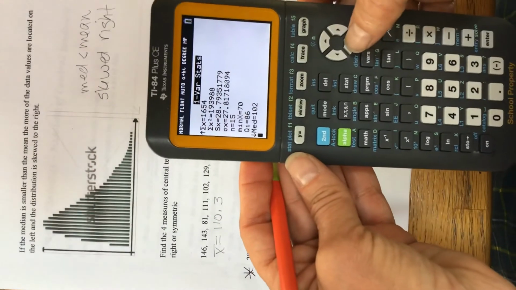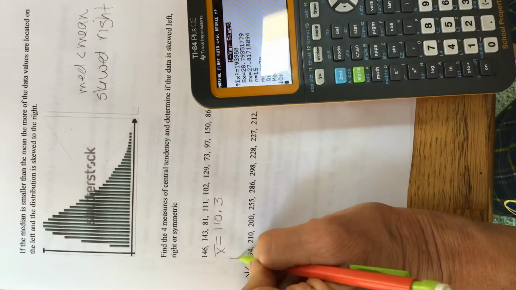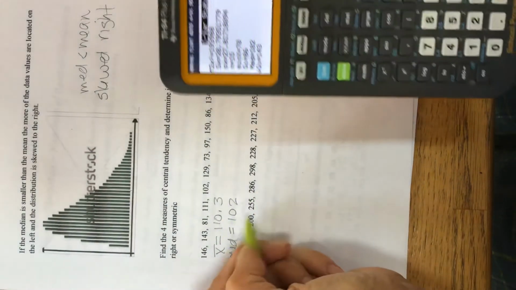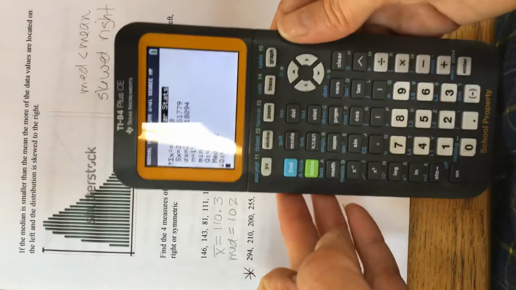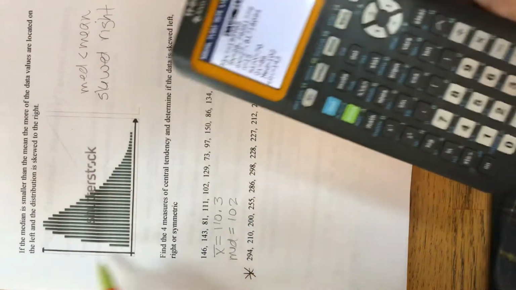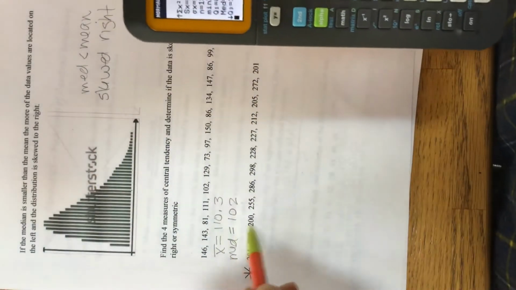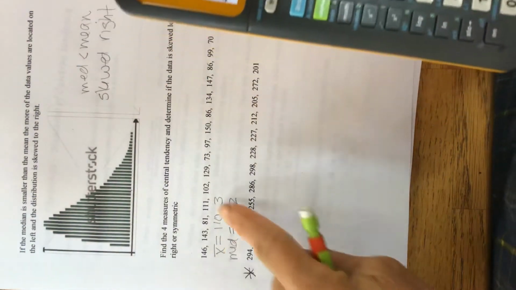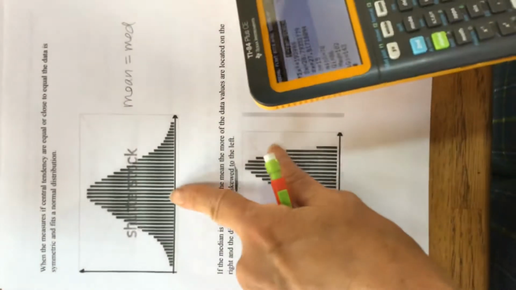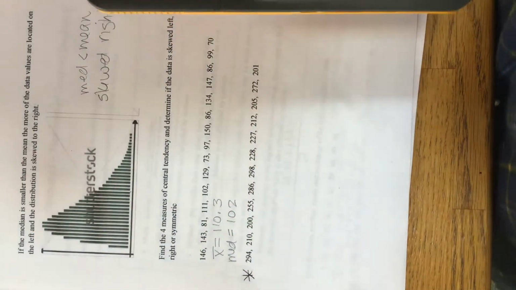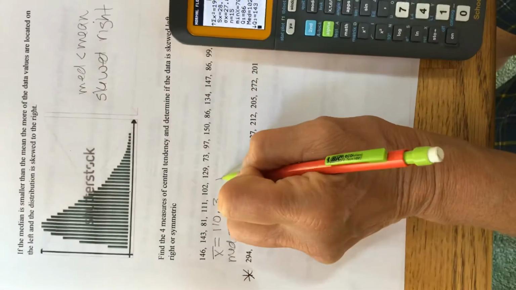I'm going to arrow down for my median. That's 102. Look at how they're pretty far apart. These are supposed to be the same. I'm not looking at numbers that are the same. So I'm going to say there's some skewness in here. Whether it's skewed, you're going to tell by looking at your data values. If the measures of central tendency are very, very close, it's going to look more like this. As you see separation between the mean and the median, you're going to have some type of skewness there.